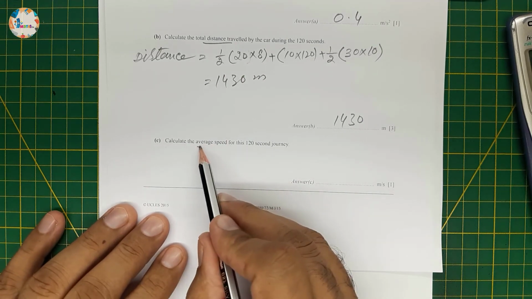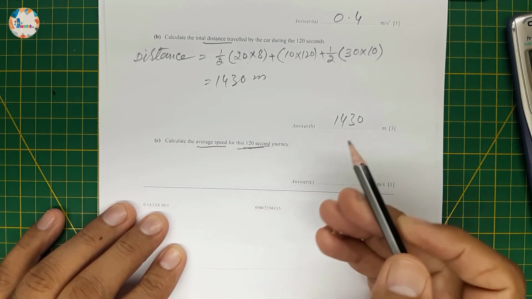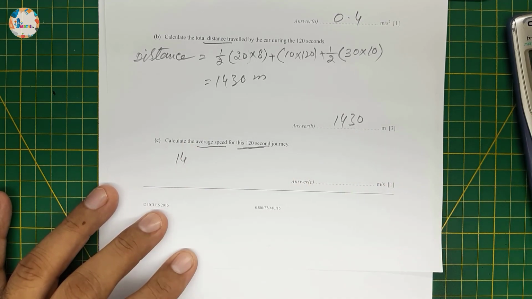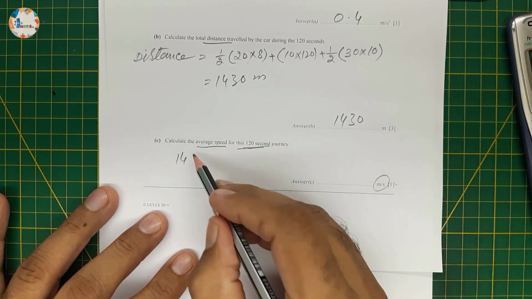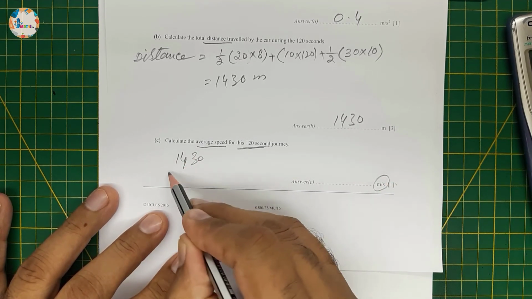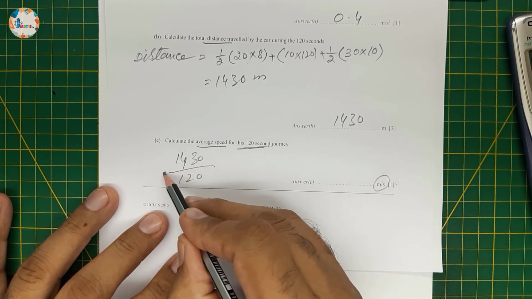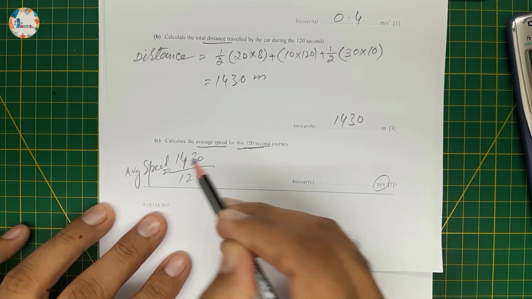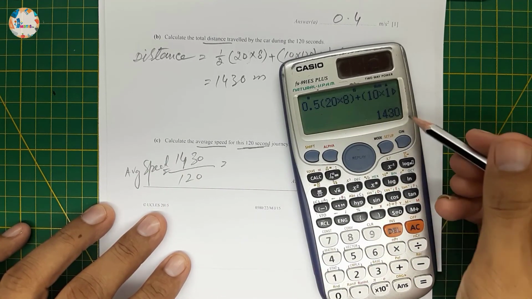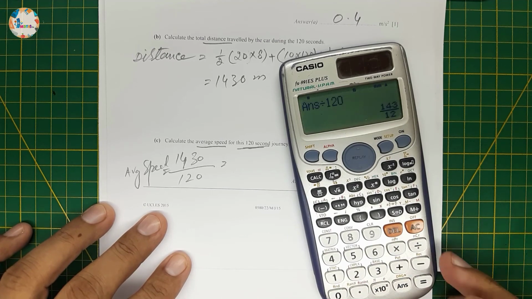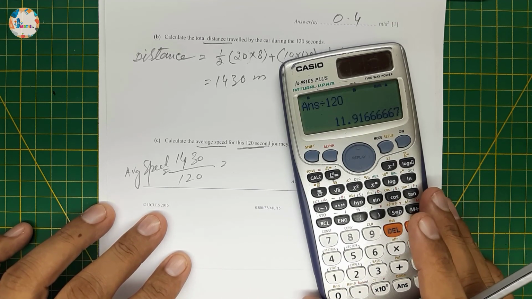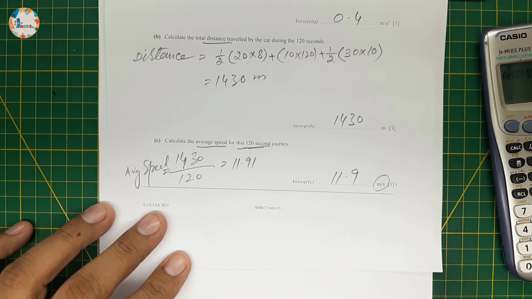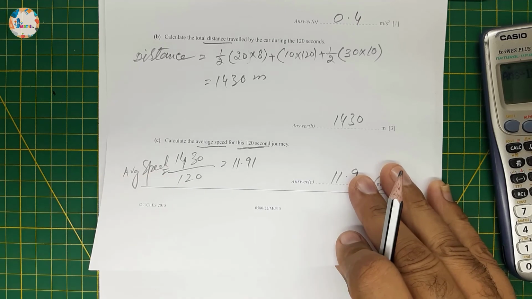Calculate the average speed for this 120 seconds journey. So meters per second is the answer we are looking for. So 1430 divided by 120 will be equal to the average speed. So the average speed, 1430 divided by 120, will be giving us the answer as 11.91. So our rounded answer will be 11.9 meters per second.